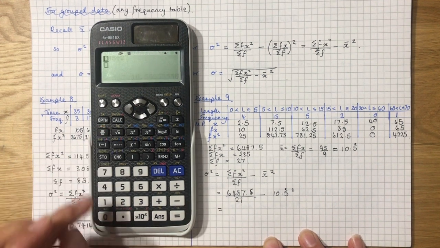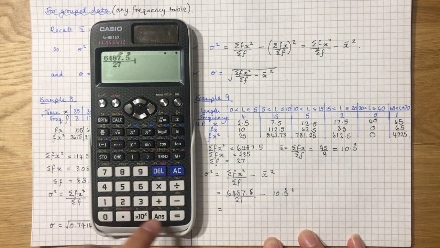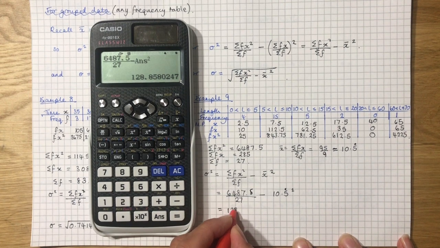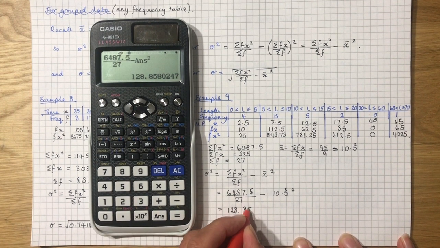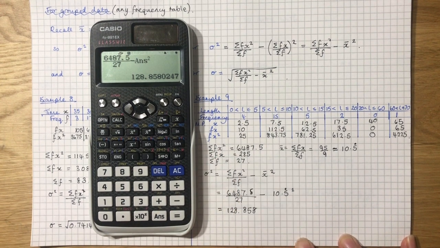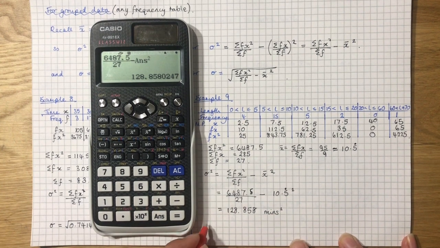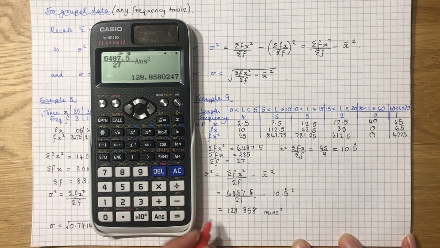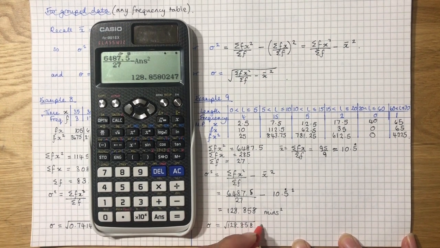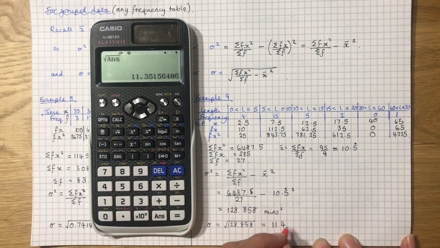So I'm going to go 6487.5 over 27 minus the mean squared, and I get a variance of 128.858. And these calls were in minutes, so that's going to be in minutes squared, which doesn't really mean a huge amount. So let's find the standard deviation, which is the square root of the previous answer. And that's going to be 11.4 minutes.